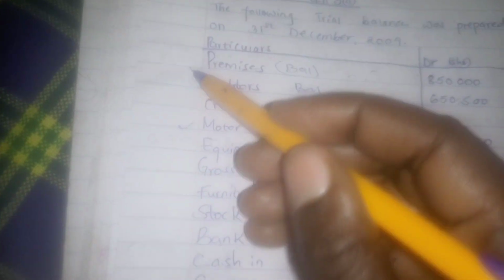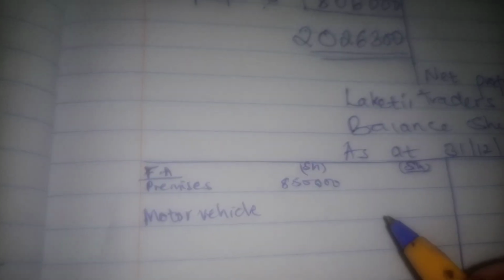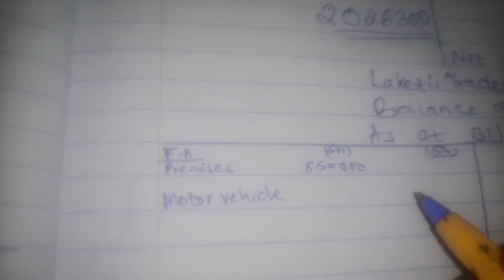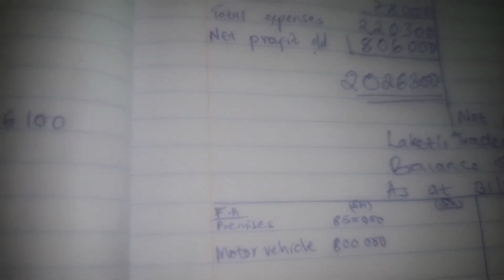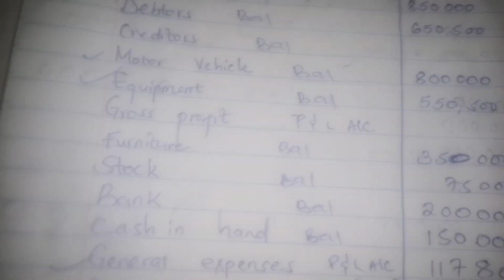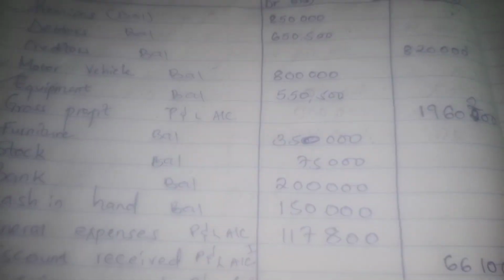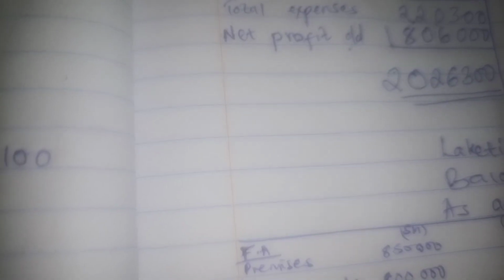Motor vehicle figure is 800,000. Then we have equipment, which is 550,500.